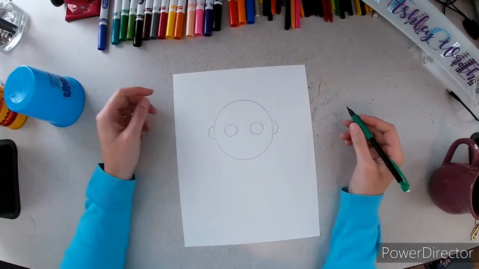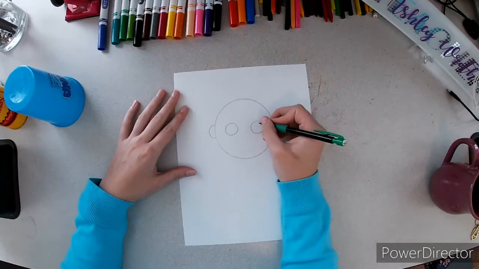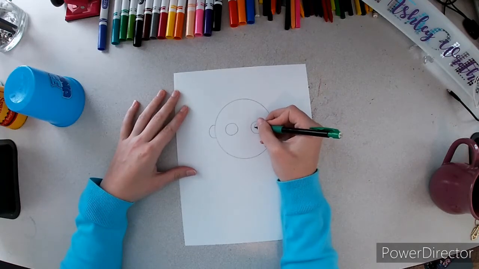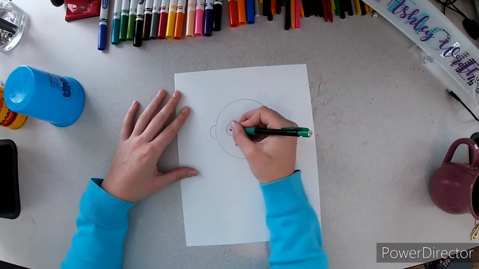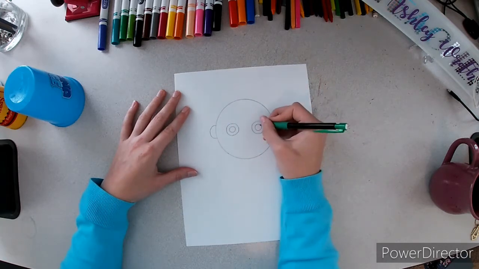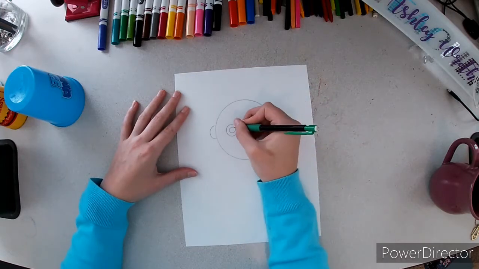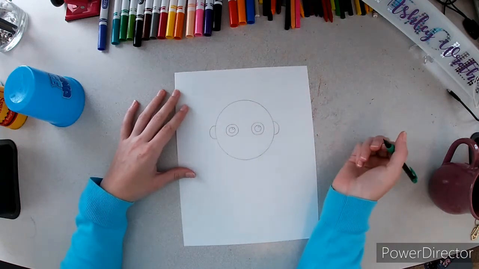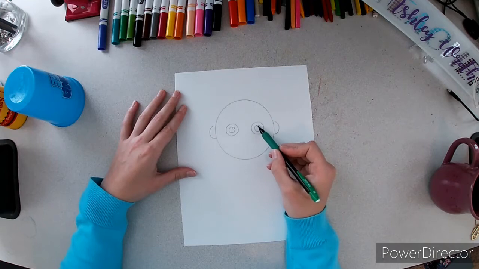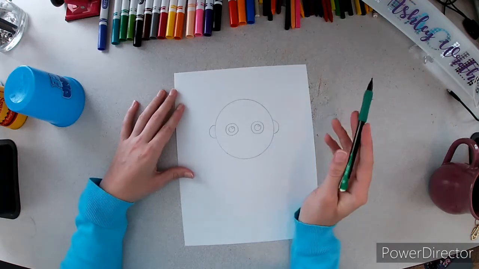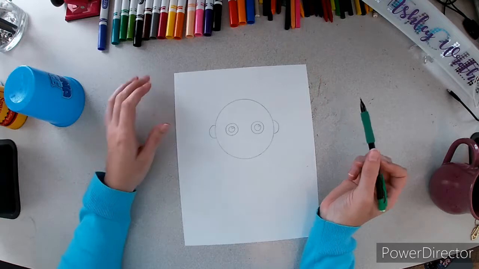Now we're going to do one circle inside each of these, because this is the outside of the eye. So we're going to make this look like a donut. Now in the top right-hand corner, we're going to do a tiny circle. This is going to be the reflection of the light glinting off of his eyes, or her. Then this will all get colored in, but I'm going to color that in either with crayon or marker, so I'm going to leave it blank for right now.